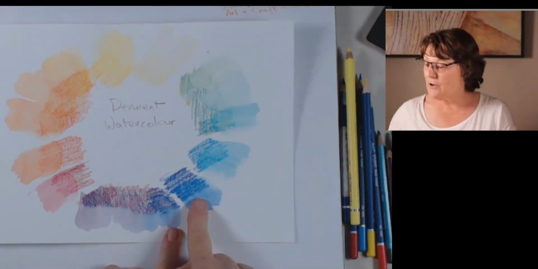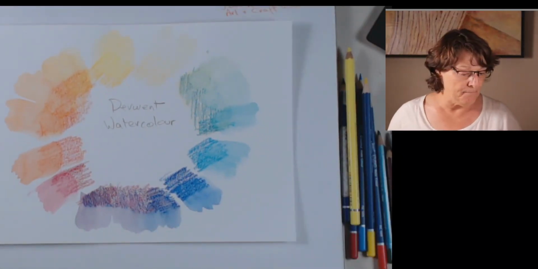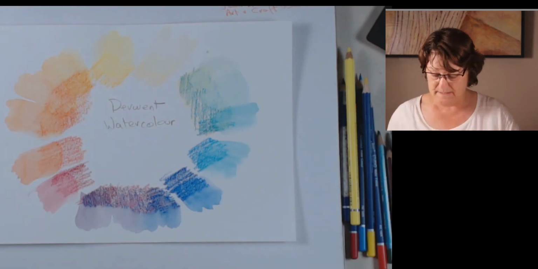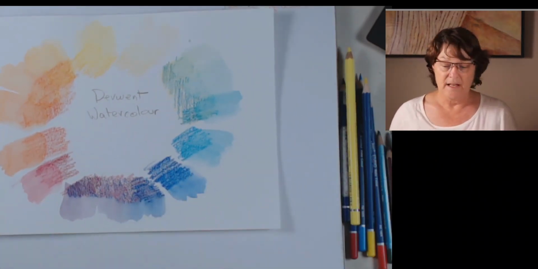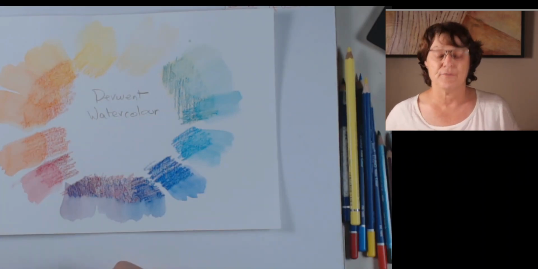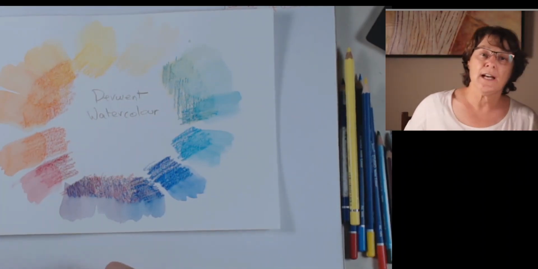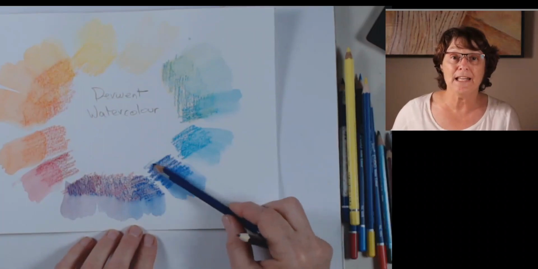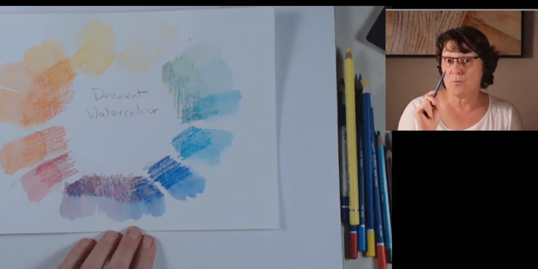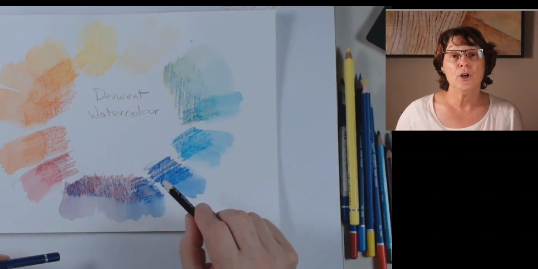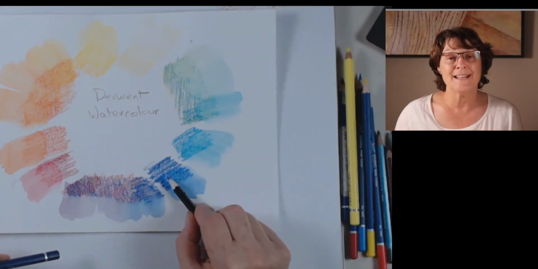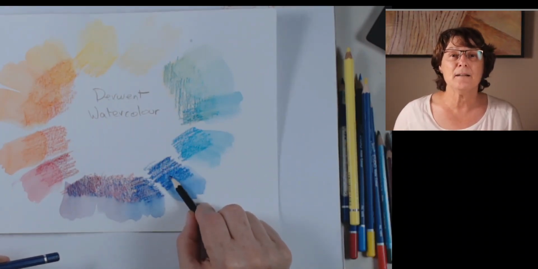So if we look at this blue, this blue is actually an ultramarine blue. It's got a number of different names, but pretty much the purpley blue, which is the way I like to think of it. If you think of it as a purpley blue, you know that purple is made with mixing blue and red.